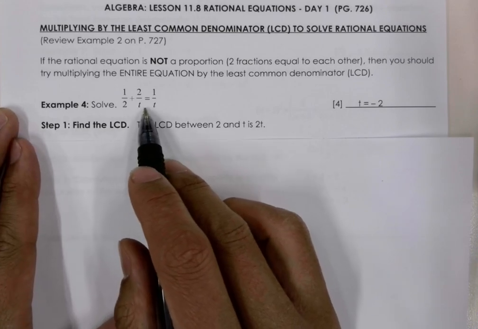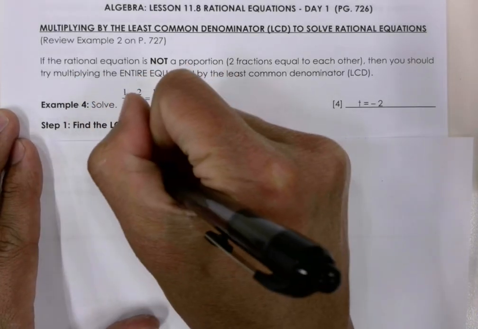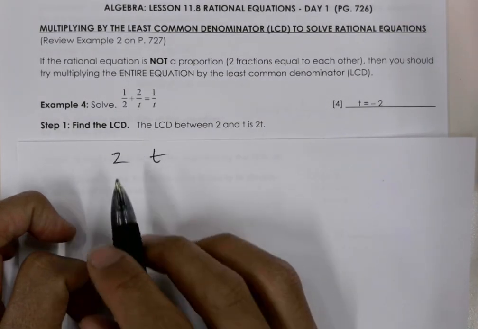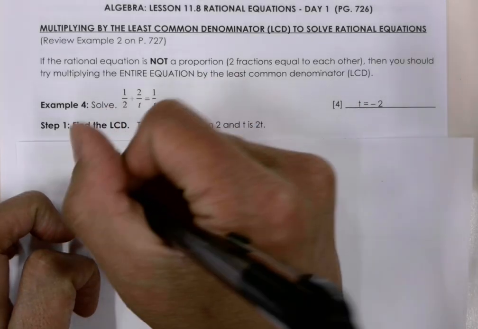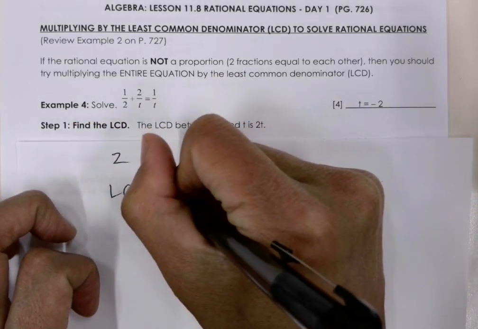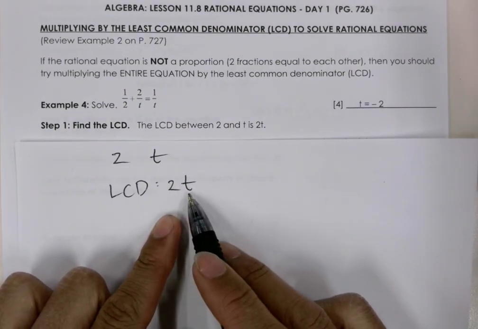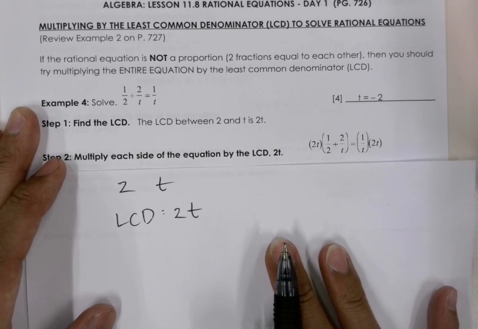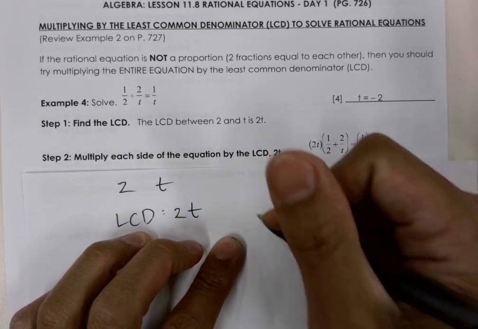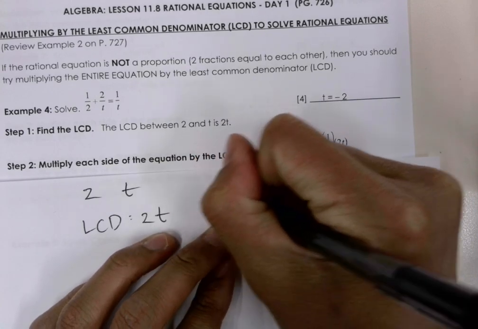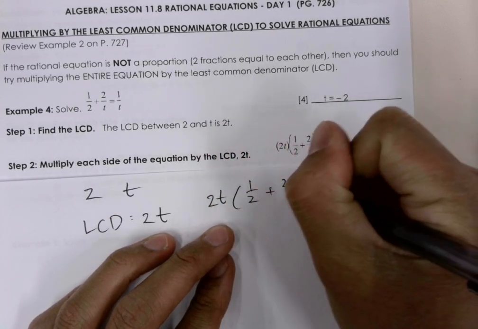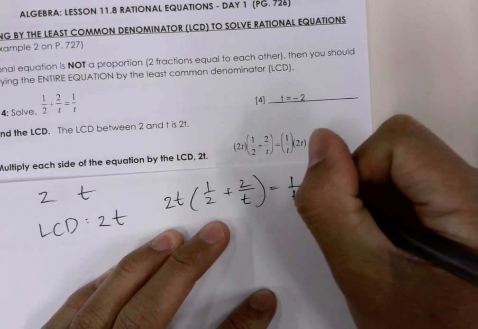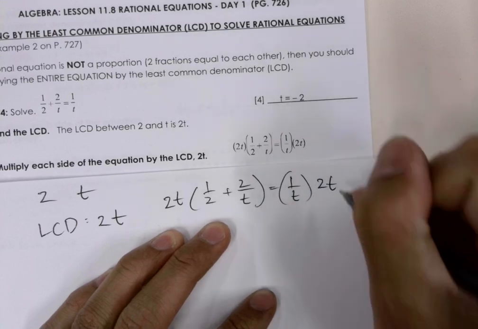And so we look at all the denominators, and the denominators we have are 2 and t. Right? There's a 2 here, a t here, and a t here. So 2 and t. The LCD is going to be 2 times t, or 2t. And so step 2 is multiply each side of the equation by the LCD, 2t. So what is that going to give us? It's going to give us 2t times 1/2 plus 2 over t is equal to 1 over t times 2t.